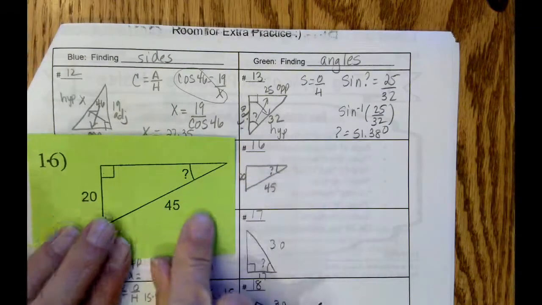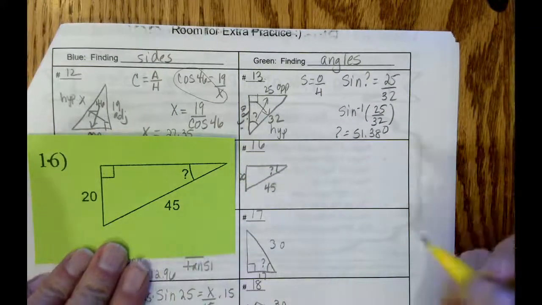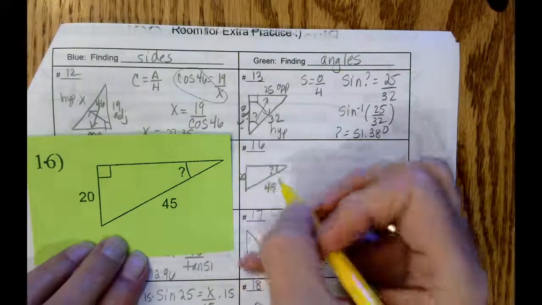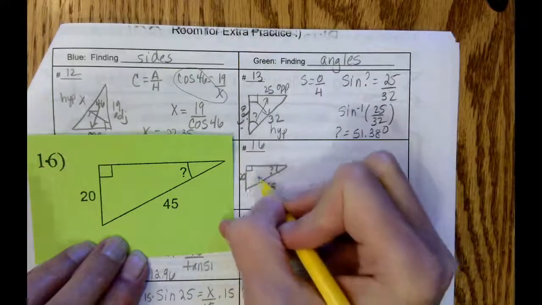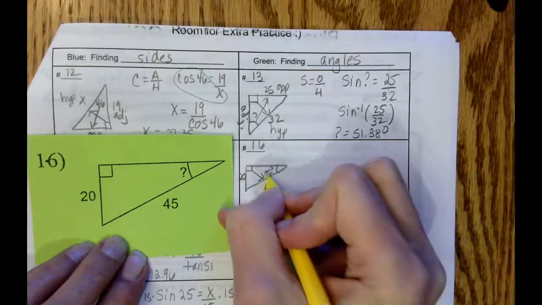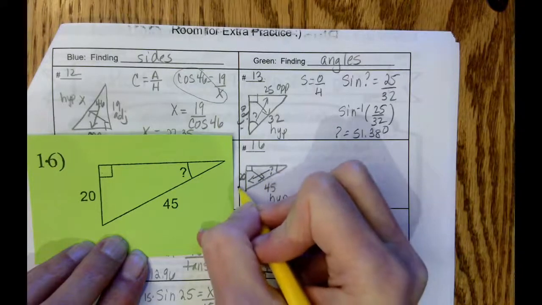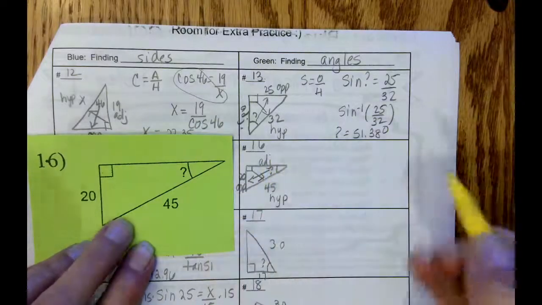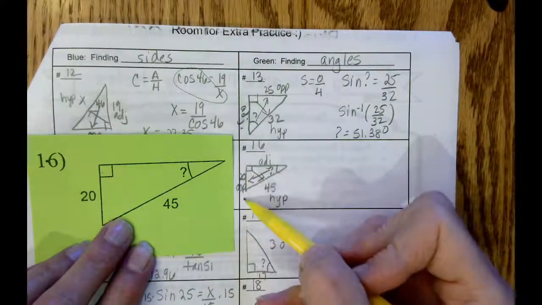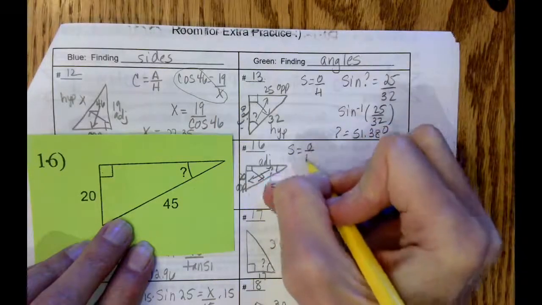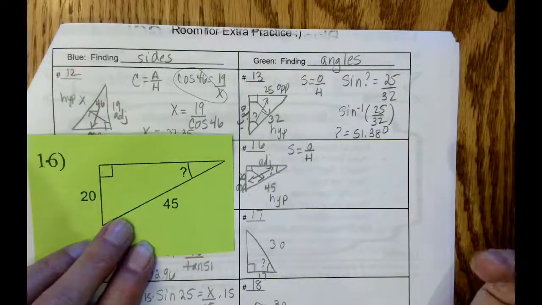Jumping to 16. Here in terms of the green cards, here's our picture. Label the triangle. Here's our right angle. Across from the right angle is the hypotenuse. Across from the question mark is the opposite, which means that this side here is the adjacent. And we know an opposite length and we know a hypotenuse. So this is also going to be the sine function.